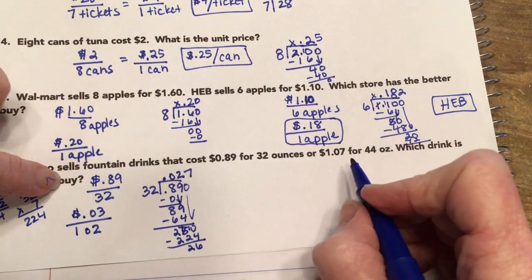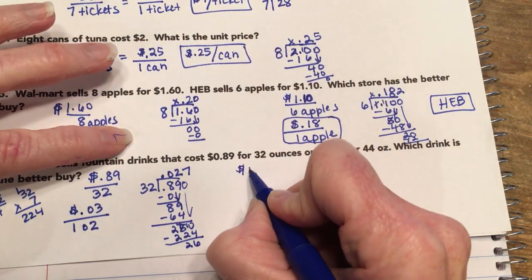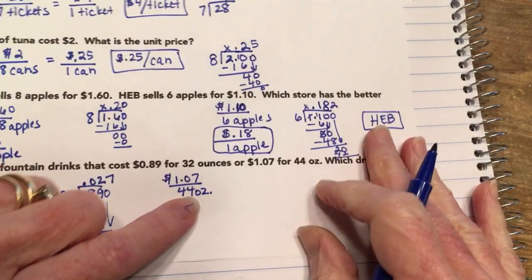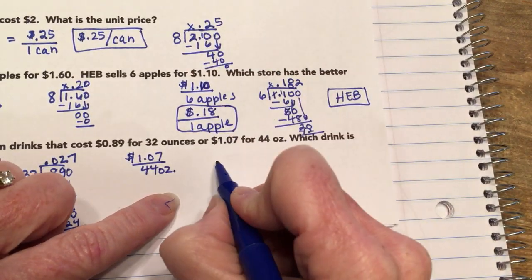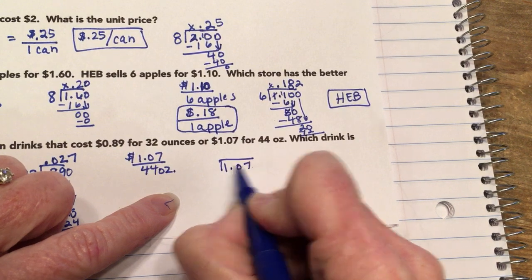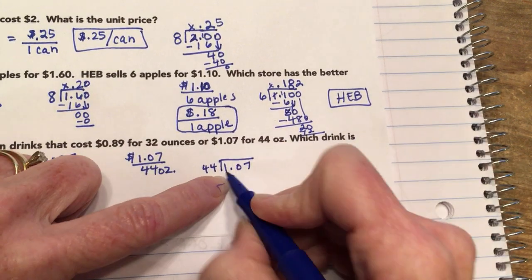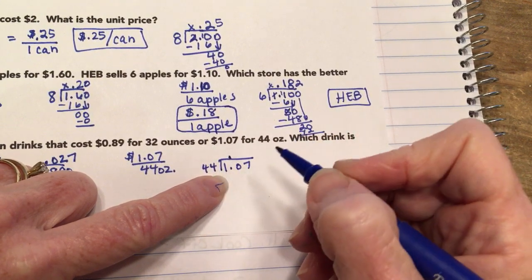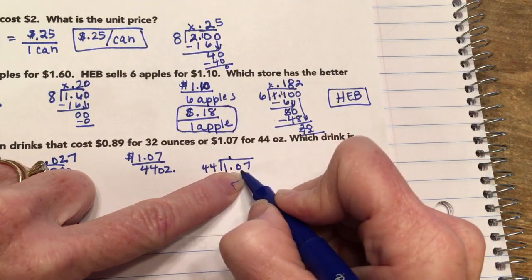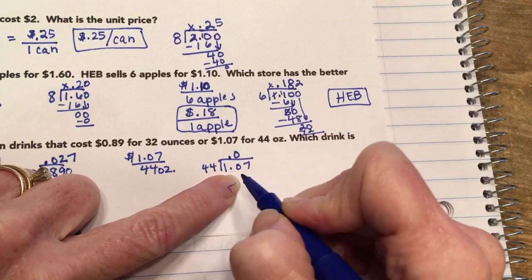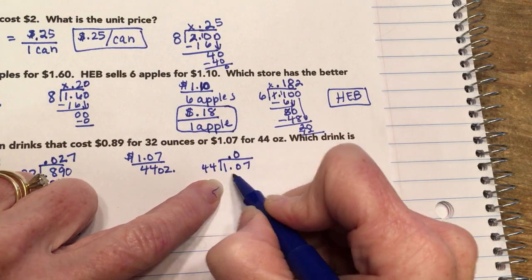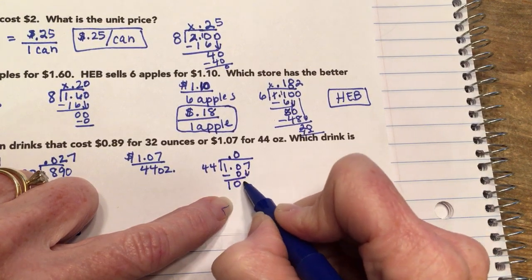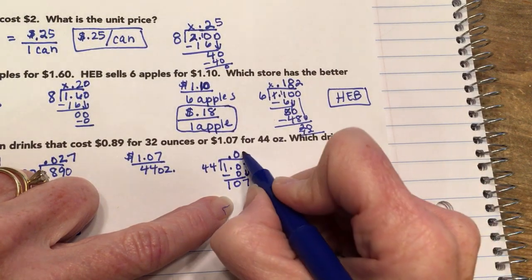Then over here, if I do the second one, I had $1.07 for 44 ounces. And so now if I divide top in, bottom out. Okay, I can't divide into 1, so I'm going to go ahead and bring up my decimal. You can put an X or a 0 there if you want. Does 44 go into 10? No, so I have to put the 0 there to hold the place. Okay, so I can do 0 times, and then I have 10 left. Bring down my 7. 44 will go into 107 twice.